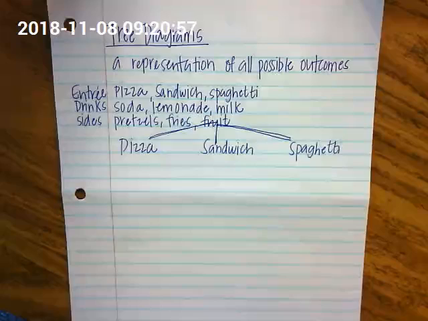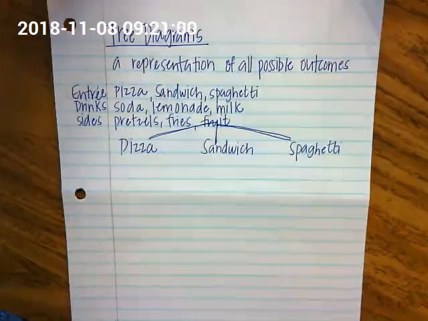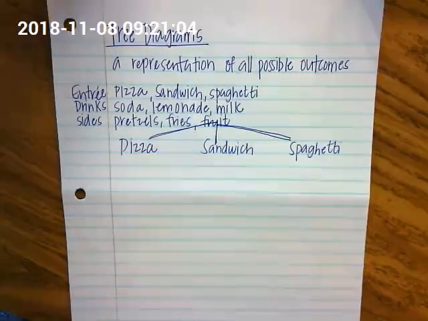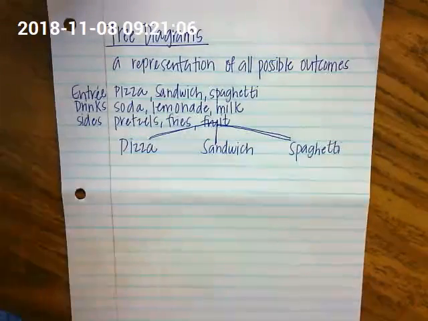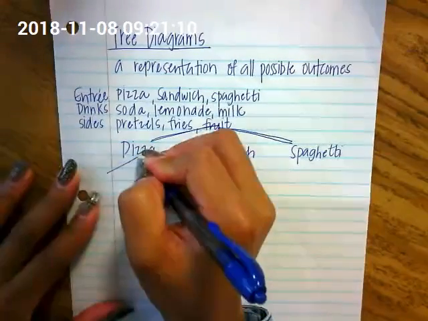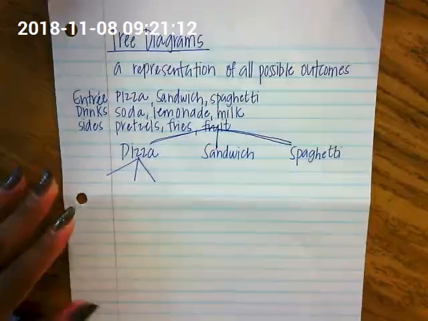Now, if I get pizza, what are my drink options? Soda, lemonade, milk. If I get a sandwich, what are my drink options? Soda, lemonade, milk. So from pizza, sandwich, and spaghetti, we're going to put an additional 3 branches.